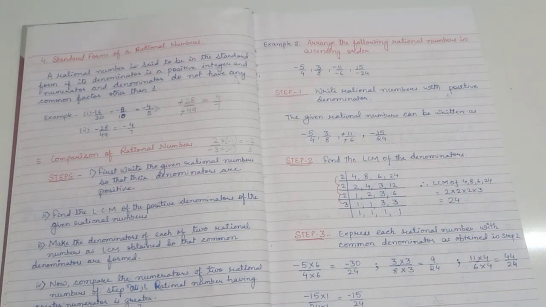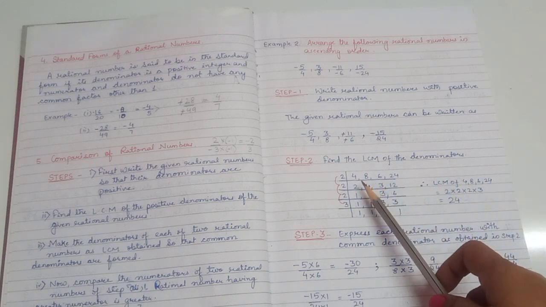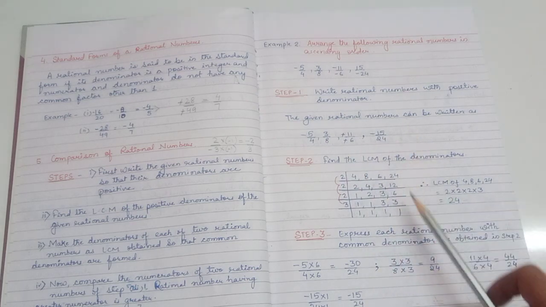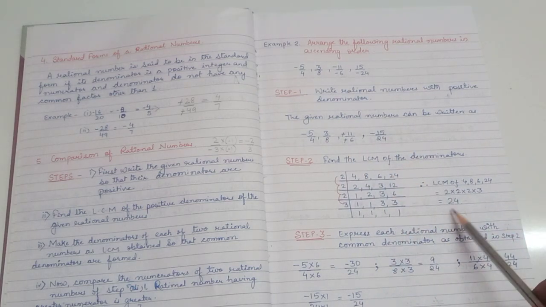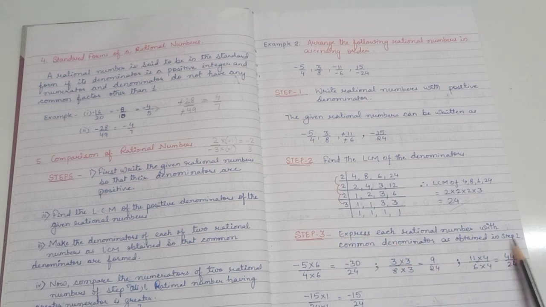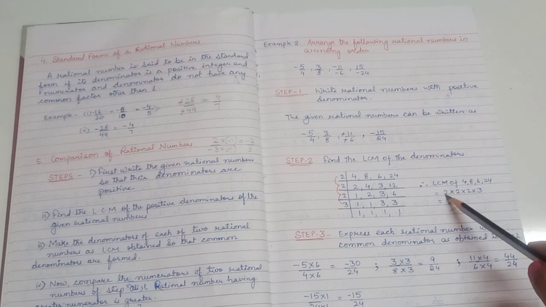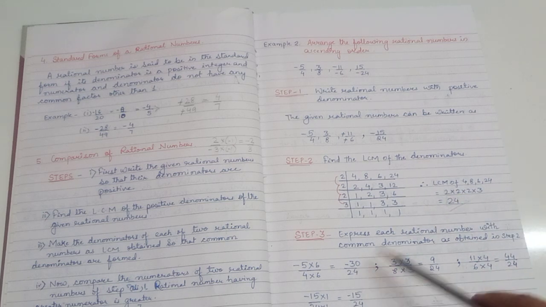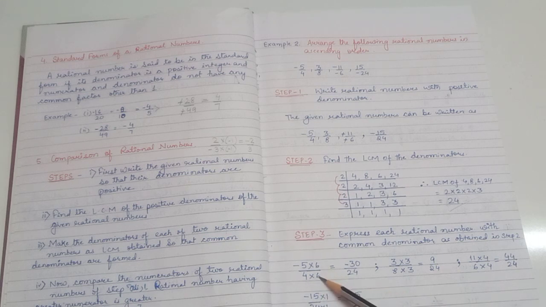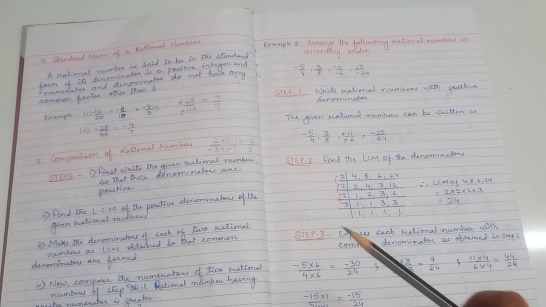Now the next step we need to follow is to find the LCM of the denominators. Here it is given 4, 8, 6 and 24. We have found out the LCM and we got 24 as the LCM. Now we need to express each rational number with a common denominator as obtained in step 2, that is 24. I have to make the denominators equal to 24. So what do I need to multiply here? In 4, 6. So obviously the same steps we need to follow. Here minus 5 also with 6. So we are finally getting minus 30 by 24.